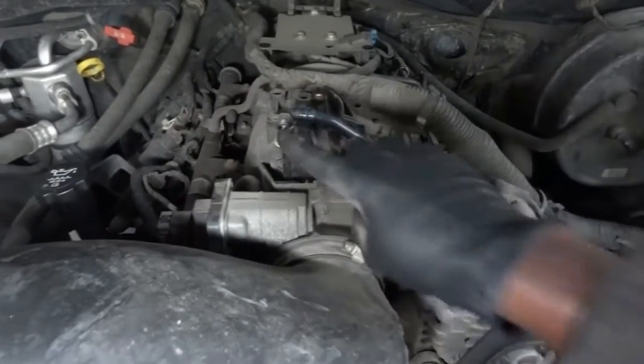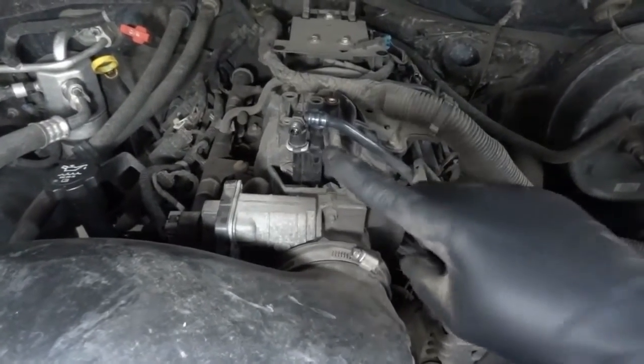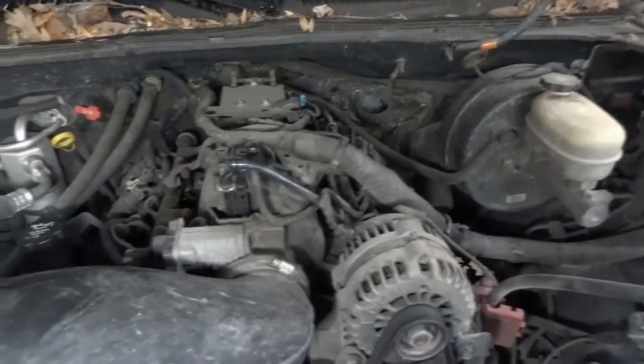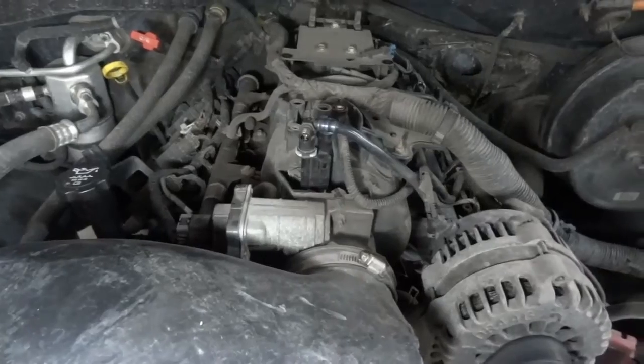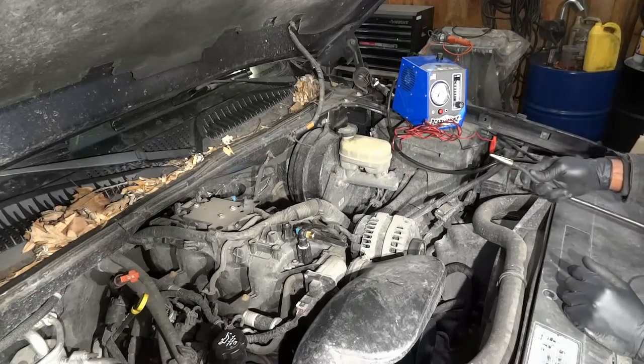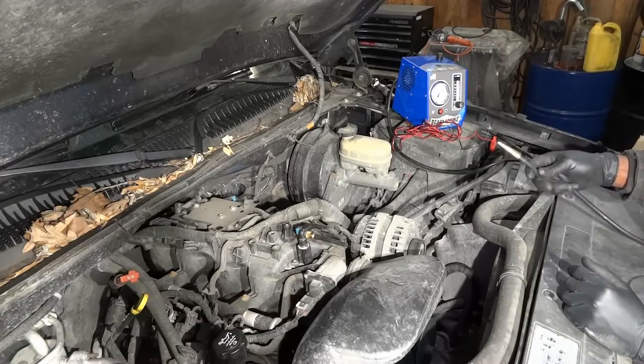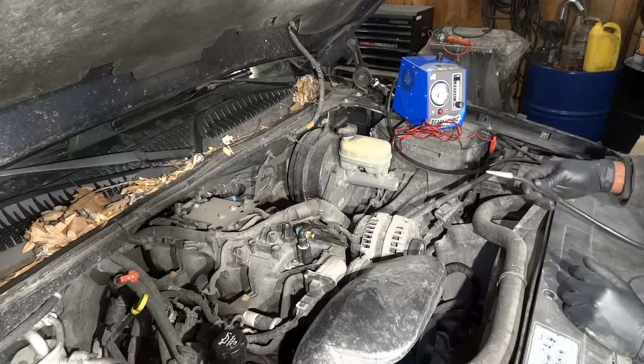So now I'm going to remove this Schrader valve. I'm gonna bring up my smoke machine here. We're gonna get it ready so we can send smoke inside the EVAP system. Alright, so I turned on the smoke machine. So now we're ready to induce smoke inside the EVAP system.